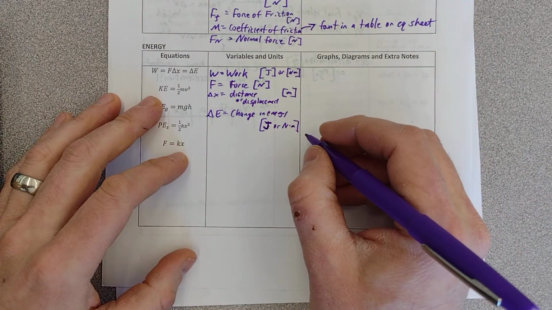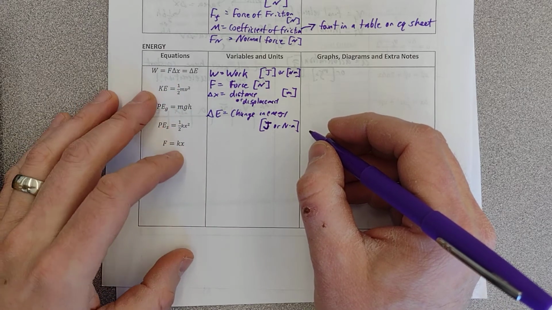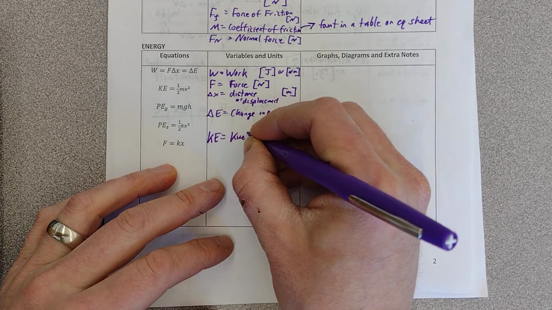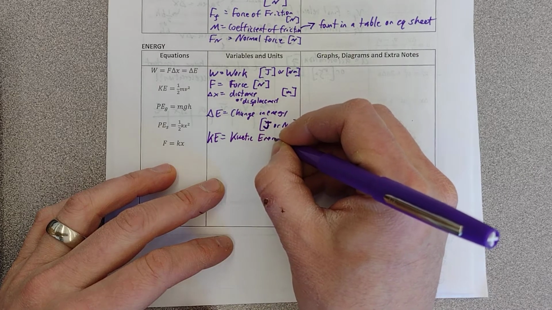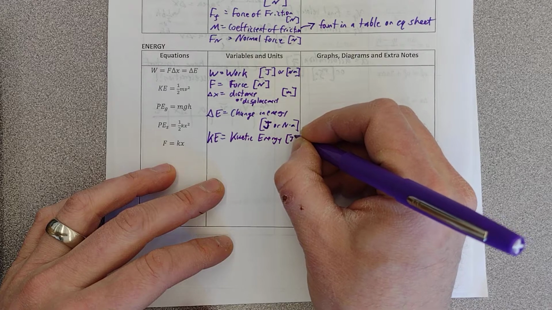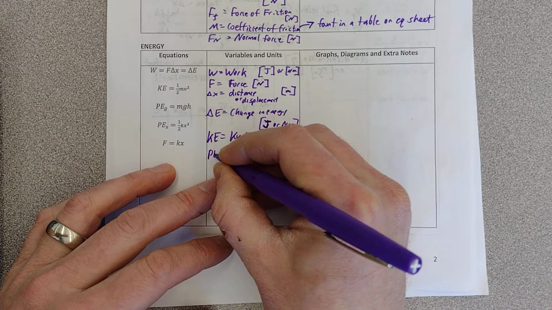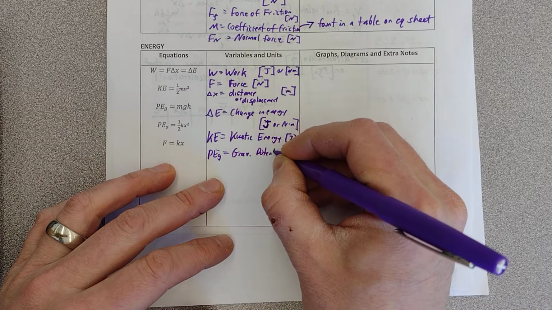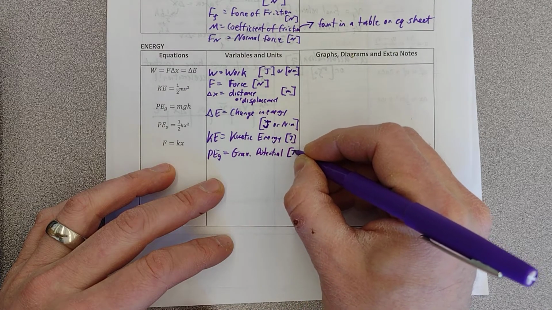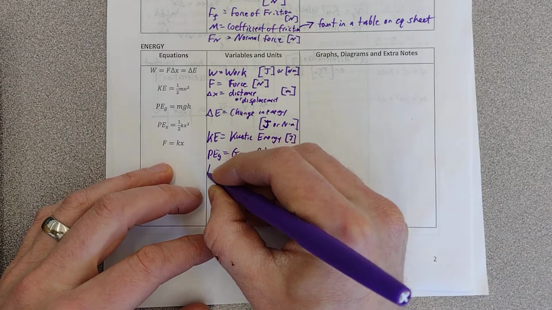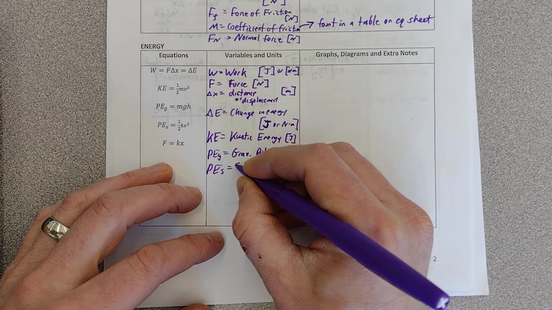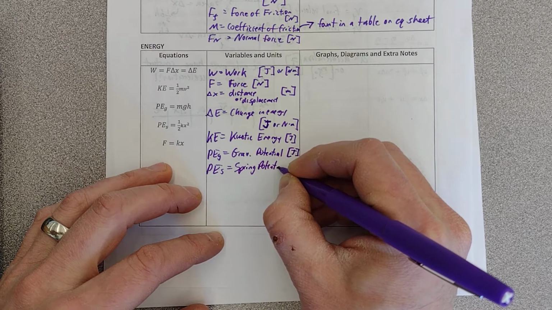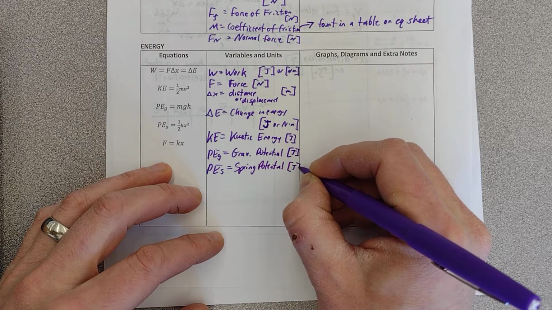All right. A lot of the stuff here I'm not going to list, but some of it I will. So KE is kinetic energy. We typically just call that joules. PEG is gravitational potential, also joules. PES is spring potential, also joules.